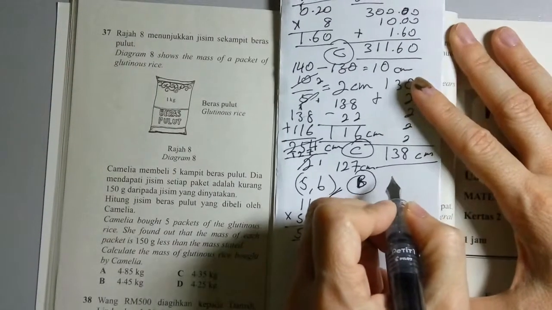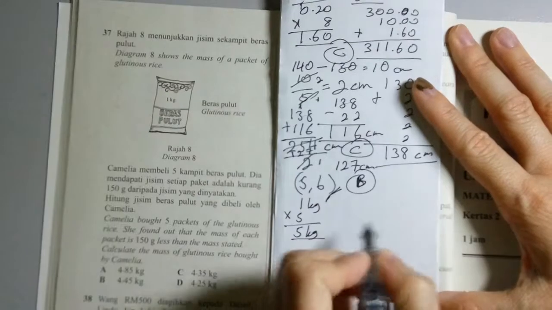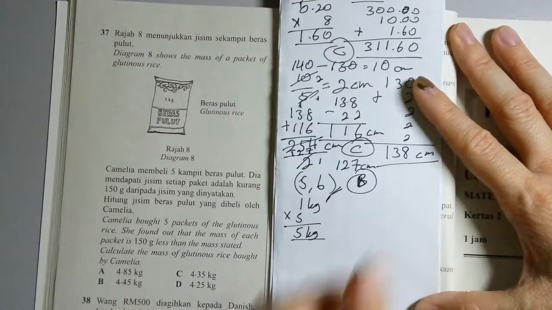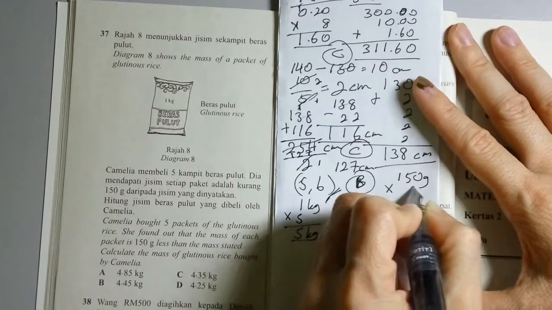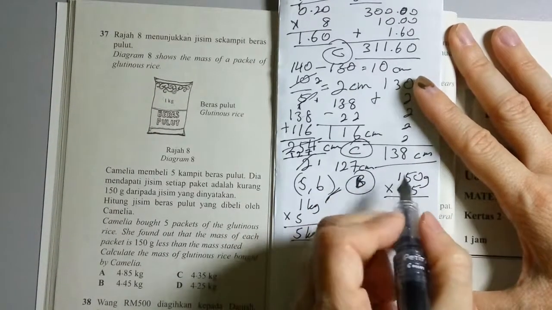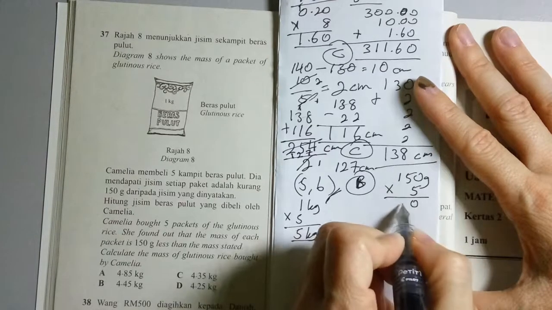But for each packet, the mass of each packet is 150 grams less than the mass stated. So I'll find out how much she lost, okay? So it's 150 grams times 5, right? So 0 times 5 is 0, 5 times 5 is 25.